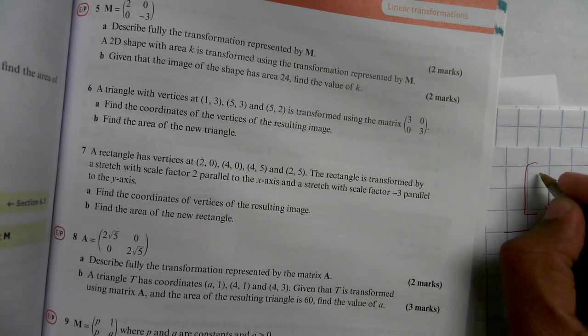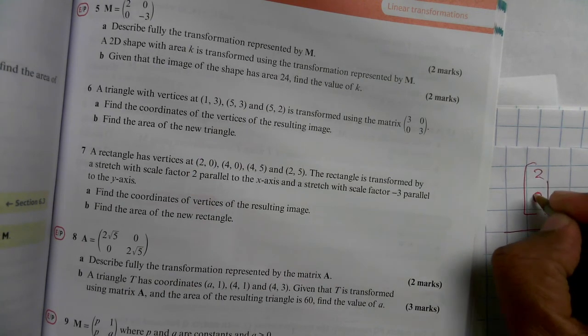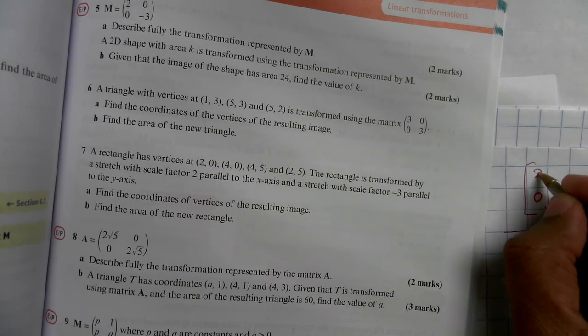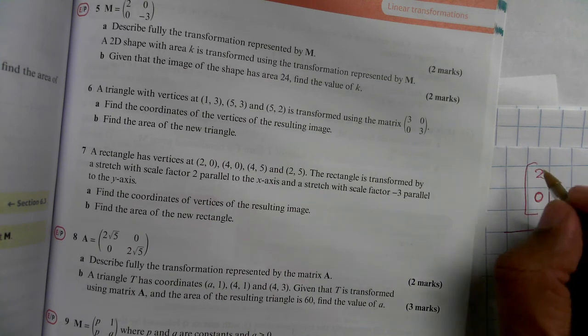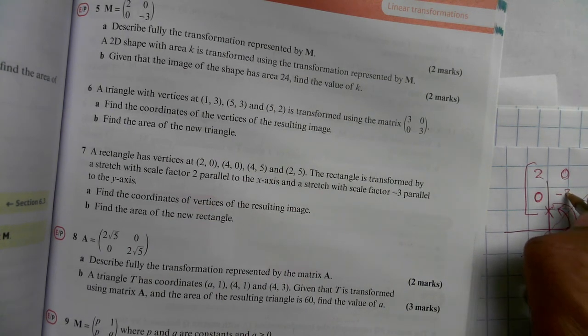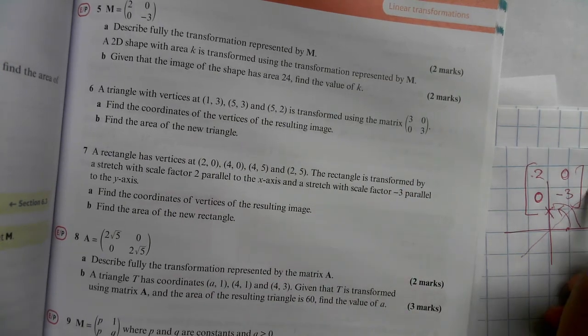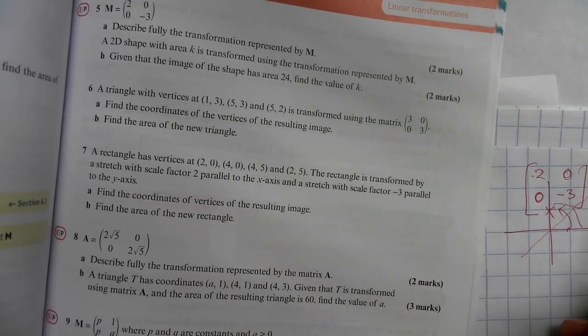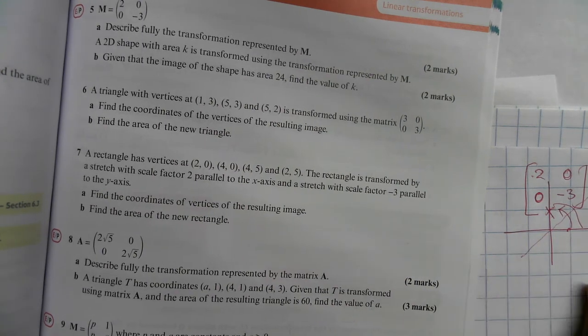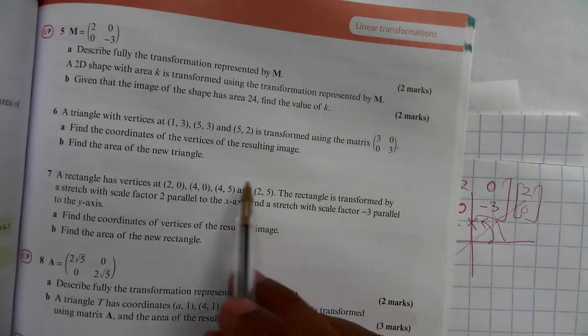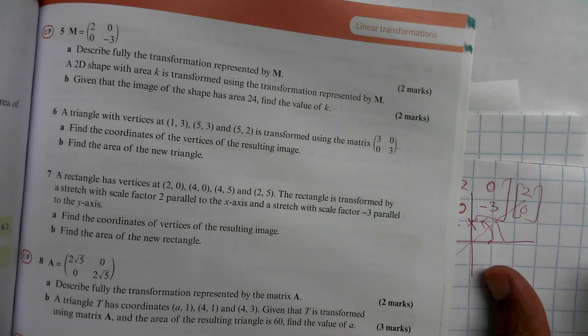So guys, this matrix should be (2, 0), (0, -3). We multiply each of these coordinates with this matrix and find the new image.